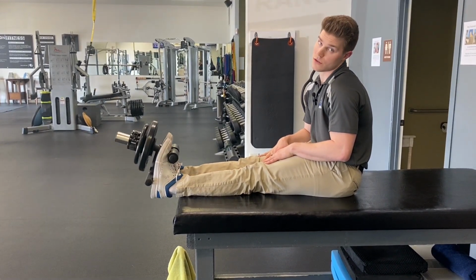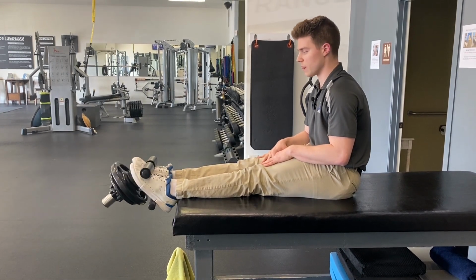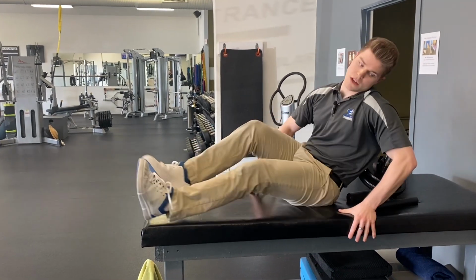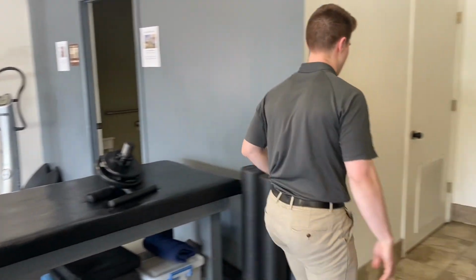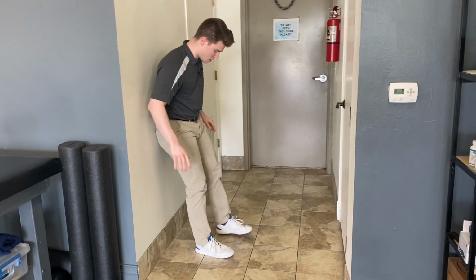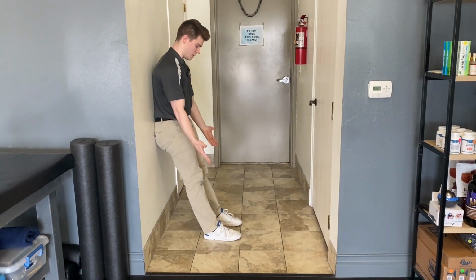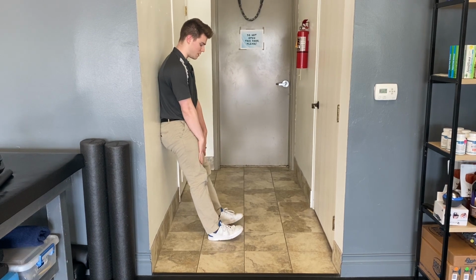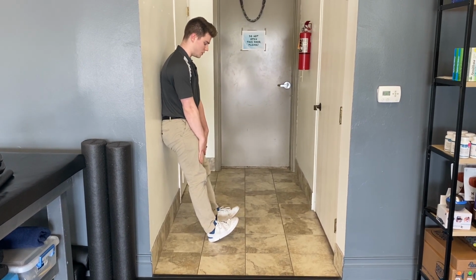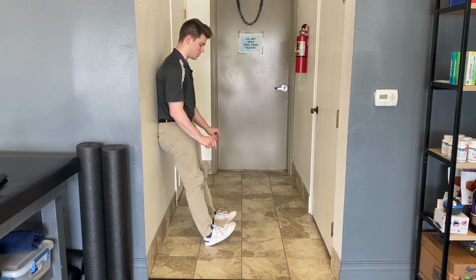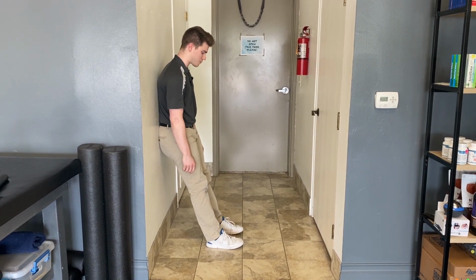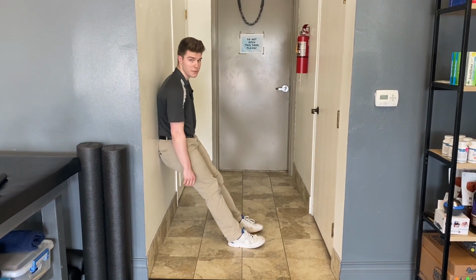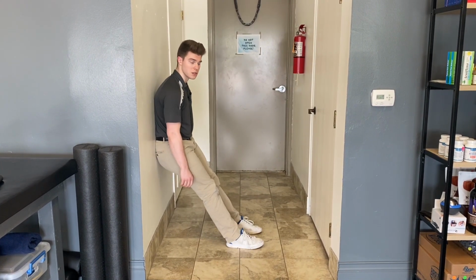If you don't have access to a tib bar at home, we have a modification that works just the same. So we're going to slide in where you have a wall space. Feet are flat. You can pull your toes toward the shins, still keeping the knees relatively straight. Squeeze up, feel the squeeze, control that on the way down, and repeat.